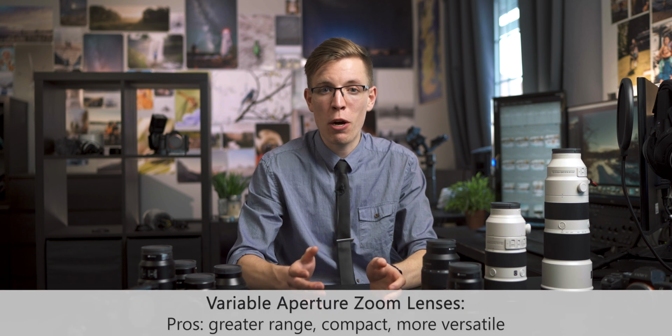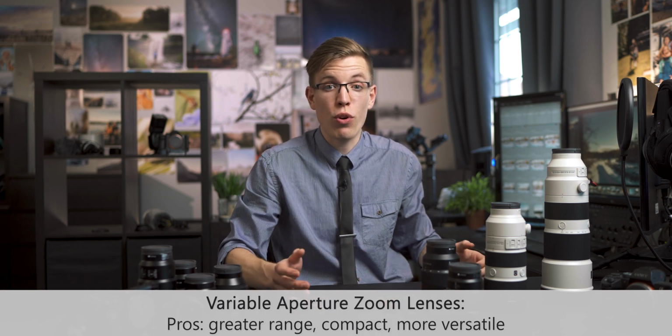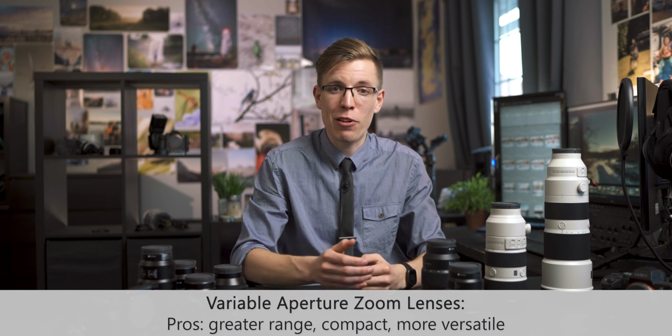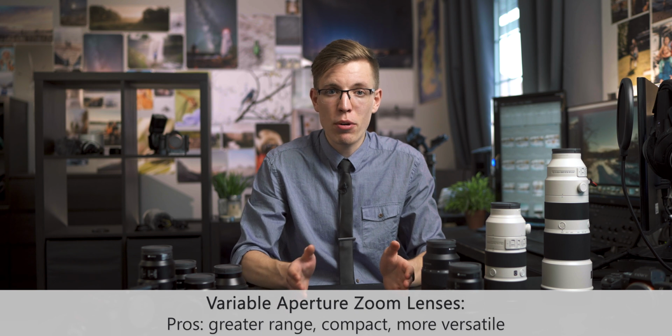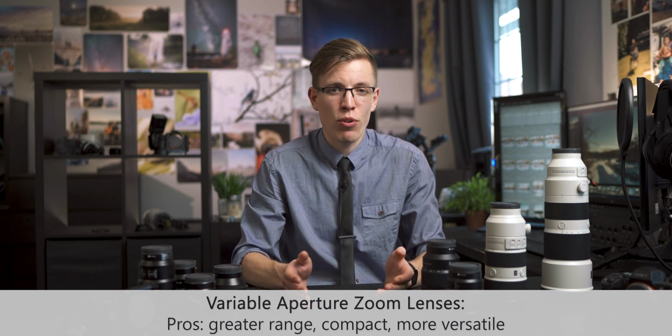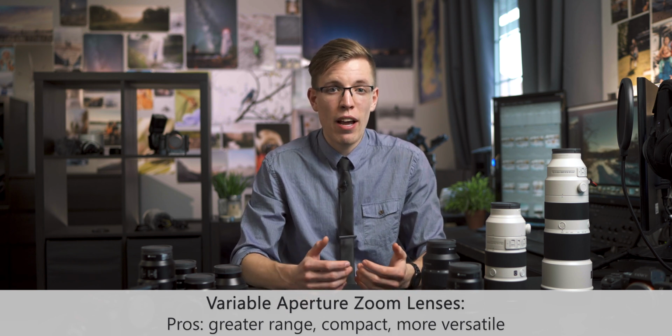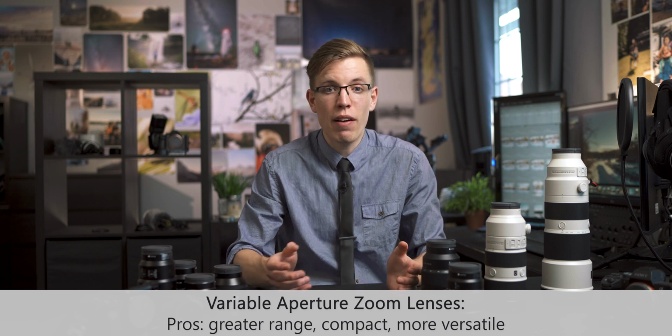The advantage of having a variable aperture is that you can have a, relatively speaking, more compact design with a much greater focal range. For instance, there can be a lens with a 24 to 200 millimeter range in a pretty small form factor, making it much more desirable for travel or having a lens that can literally do everything.